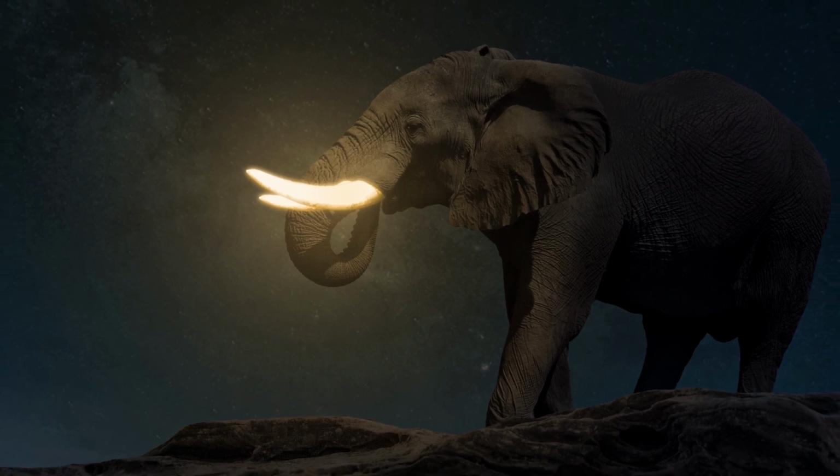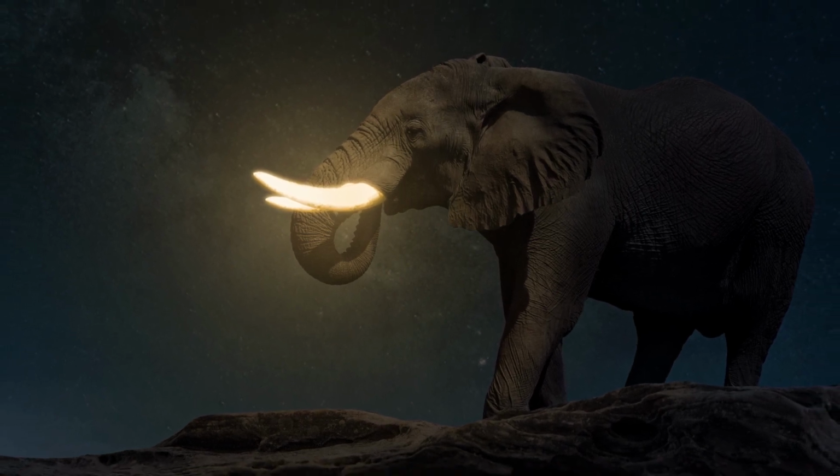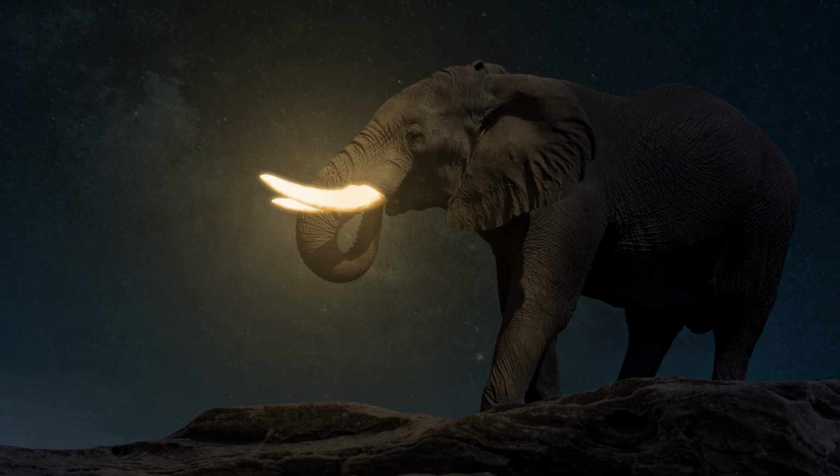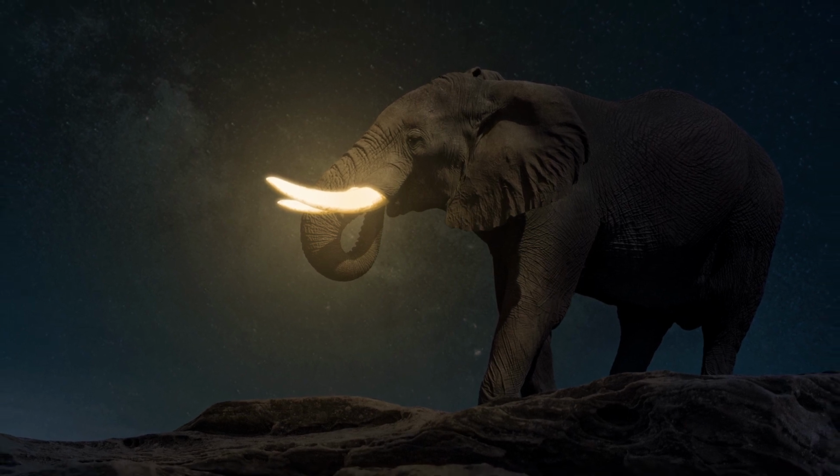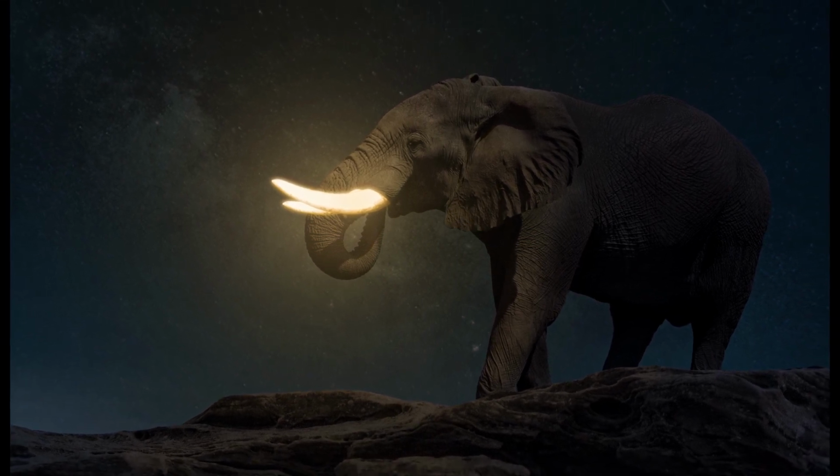Hey there, I'm Ricardo Costa and today I wanted to create a fantasy glowing effect with an elephant. I wanted to explore this technique, so I will share with you how I made it.